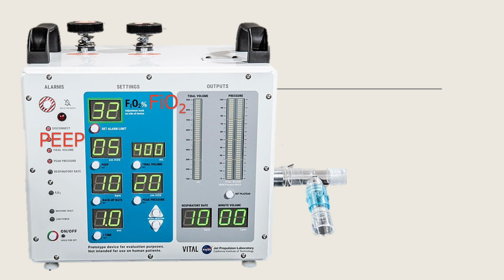Now, how about ventilation? Ventilation means gas exchange, and it's measured by carbon dioxide. And so for that, we're going to use tidal volume and respiratory rate. What does that mean? Minute ventilation, that is how much volume of air goes in and out of your alveoli per minute, equals the volume per breath, called tidal volume, multiplied by the respiratory rate, which is how many times you breathe per minute.